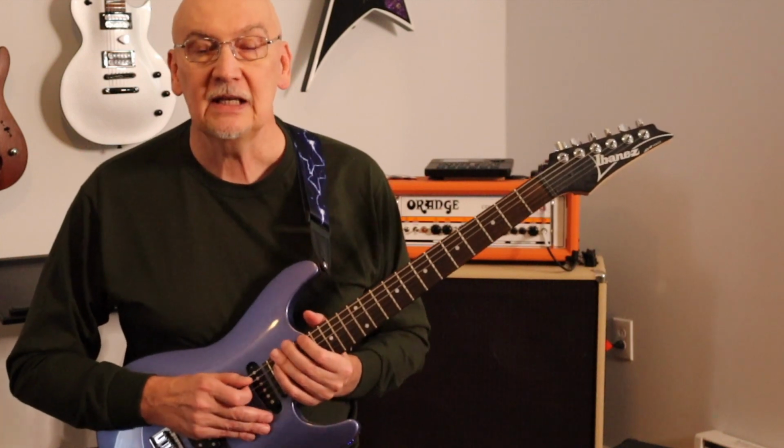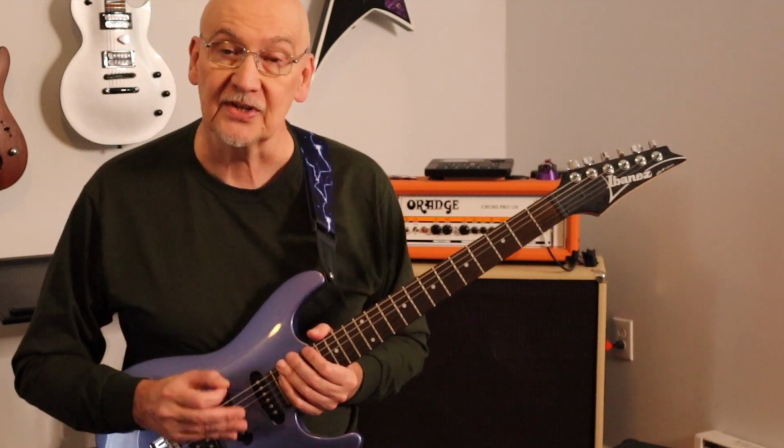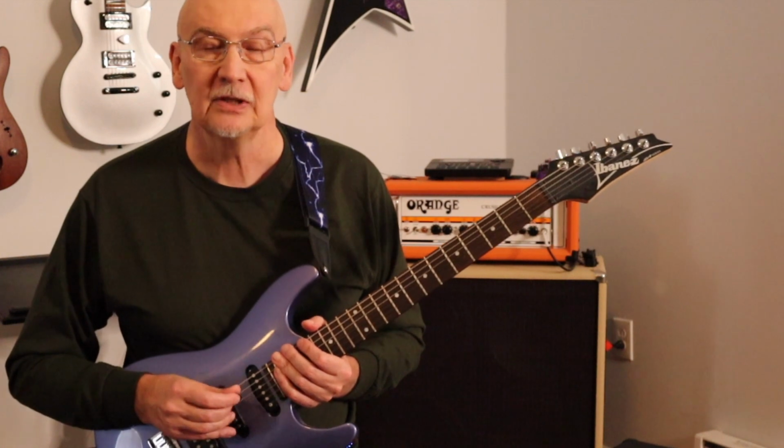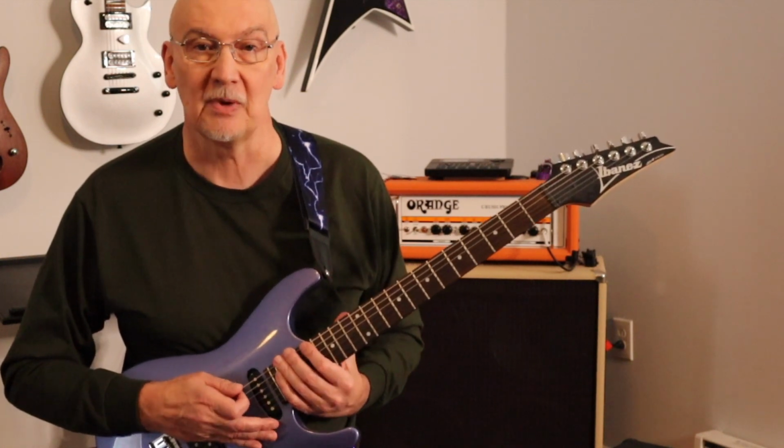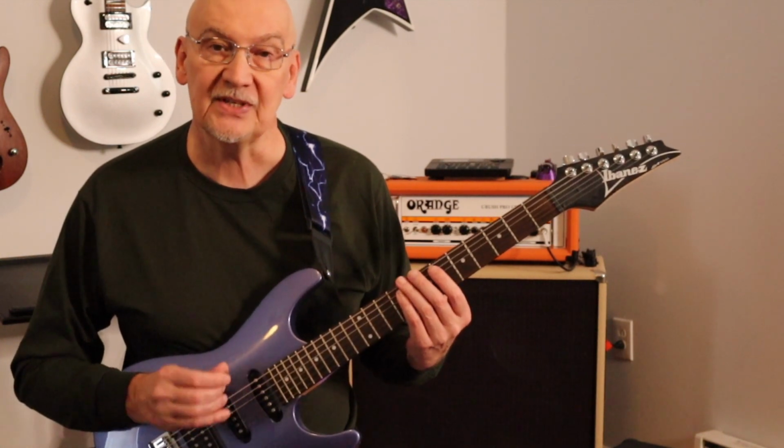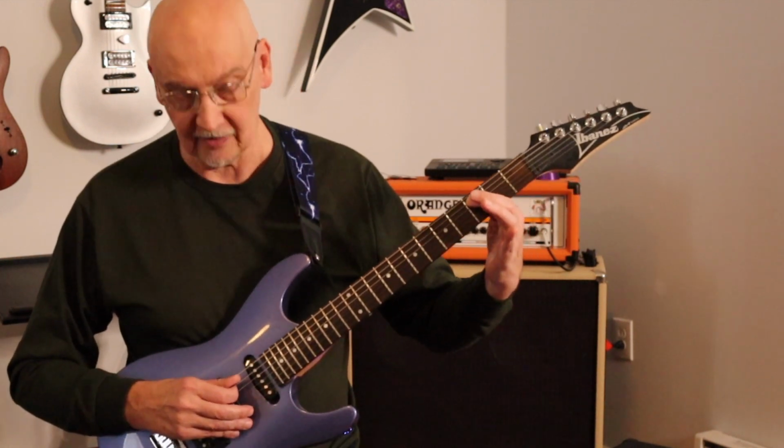Hey guys, we've been looking at music theory over just a single octave in order to keep it nice and simple and make all the pieces as clear as possible. So working with C as our starting note, we've got a C note here.